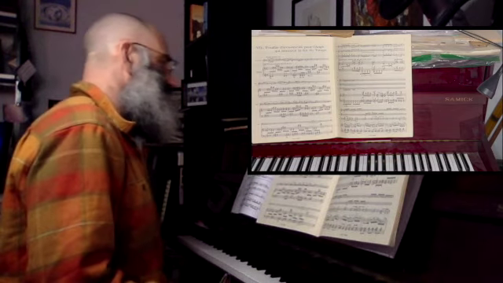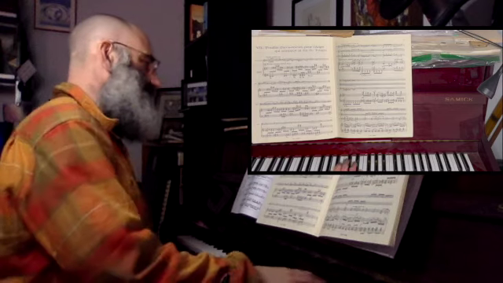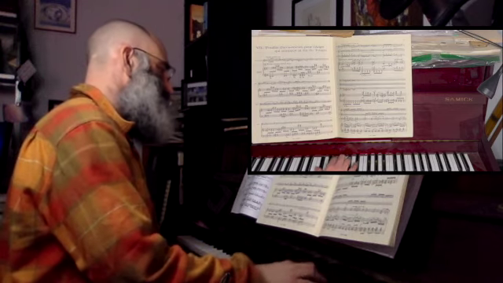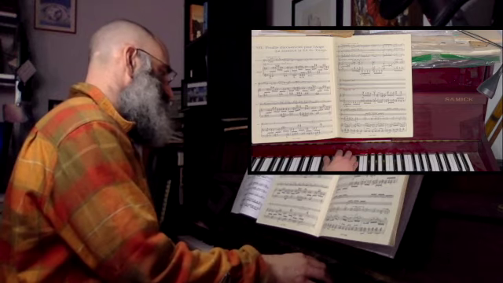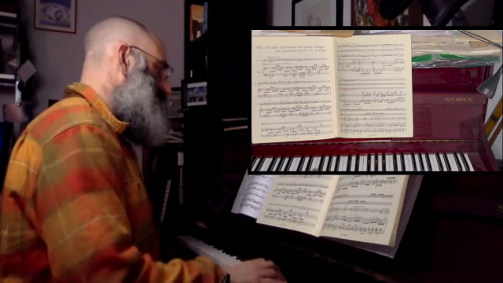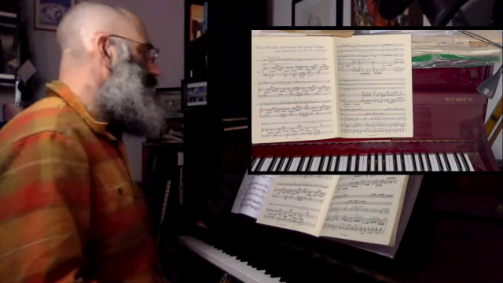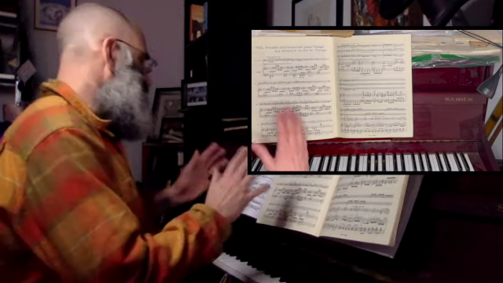The theme takes place 3 times. First it starts here, second line, and then the third line. But that's the first theme.